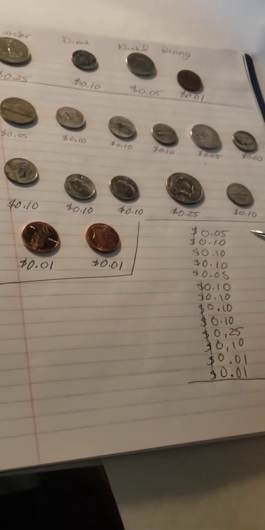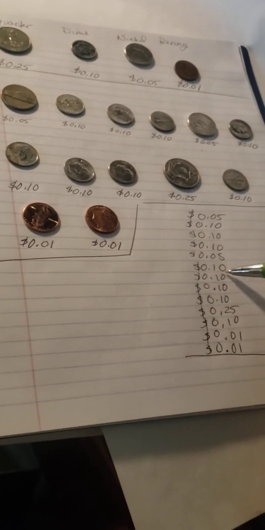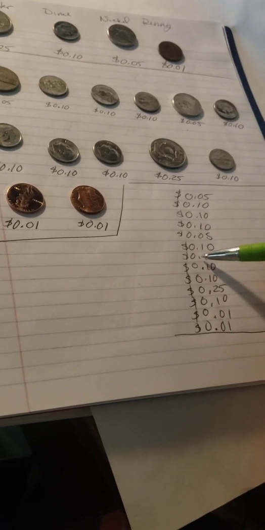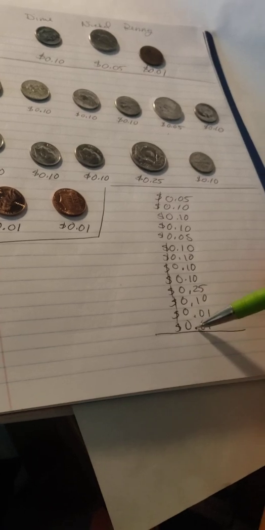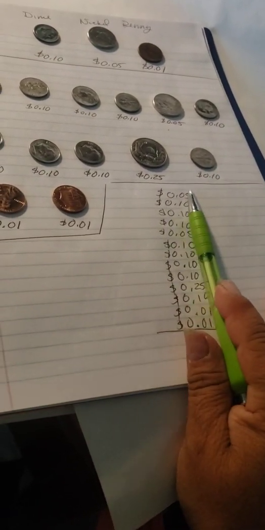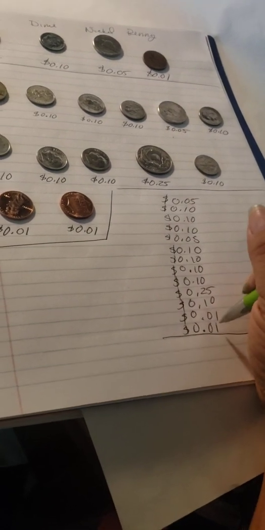Okay, now I have all of my values written out, and I've lined up the decimal point the best I could, because that signifies the dollars and the less than the dollars, the change, our coins.